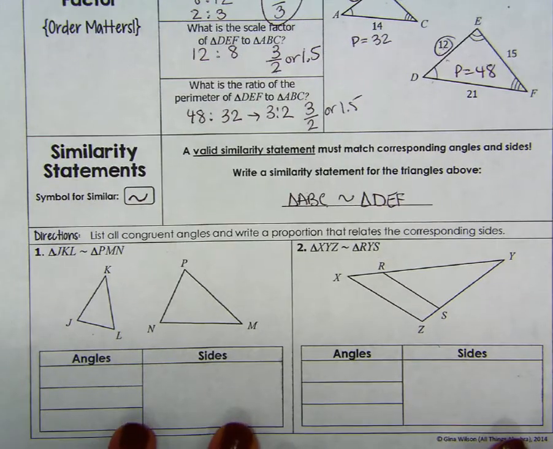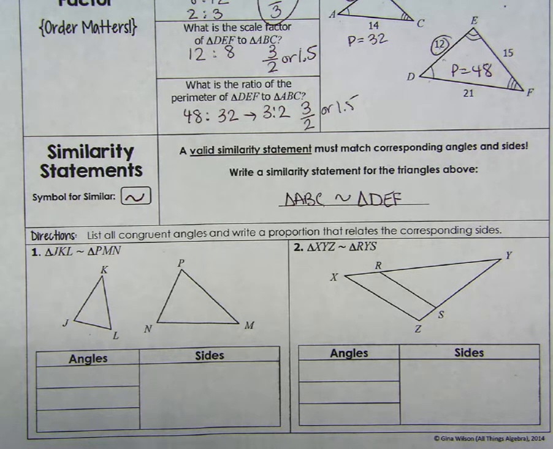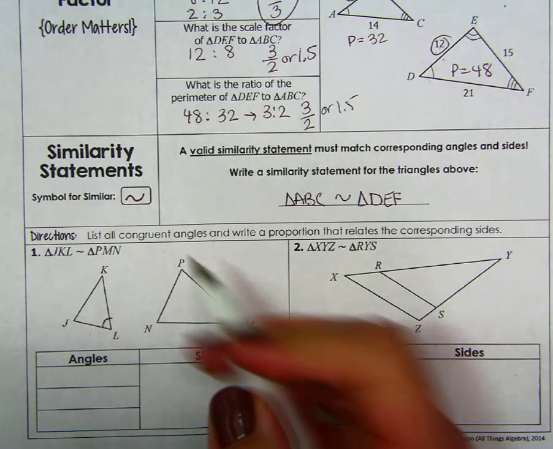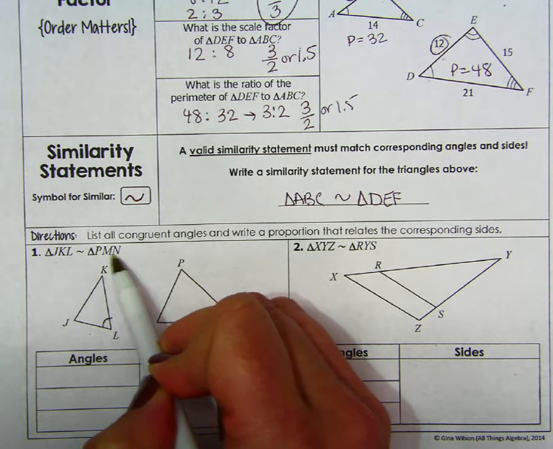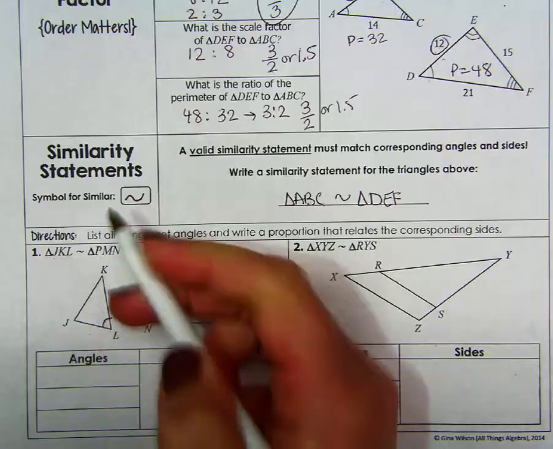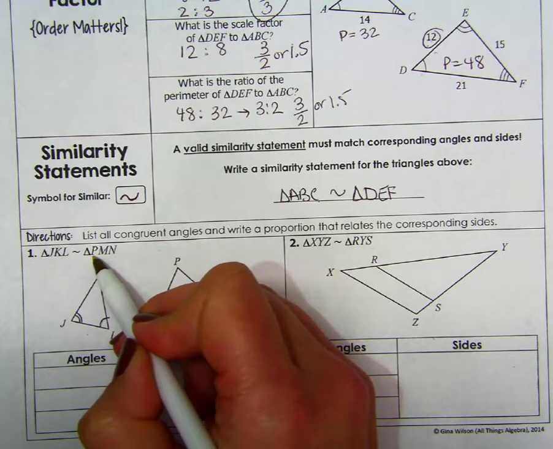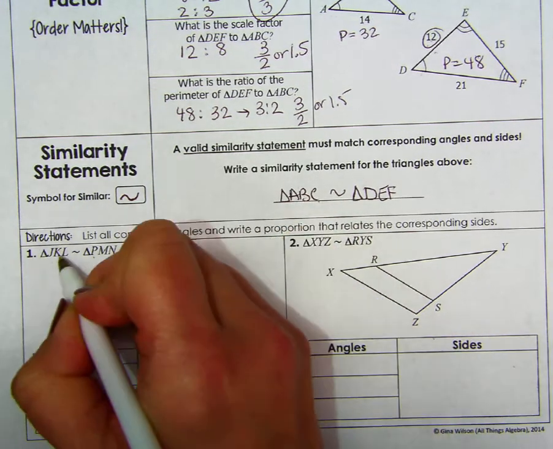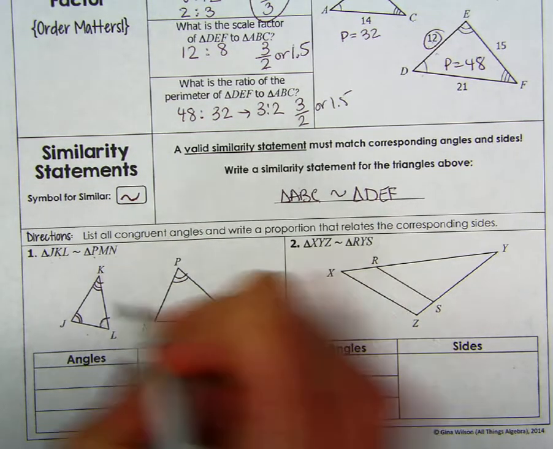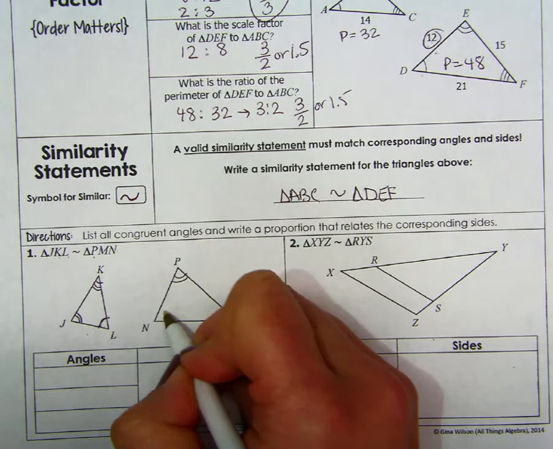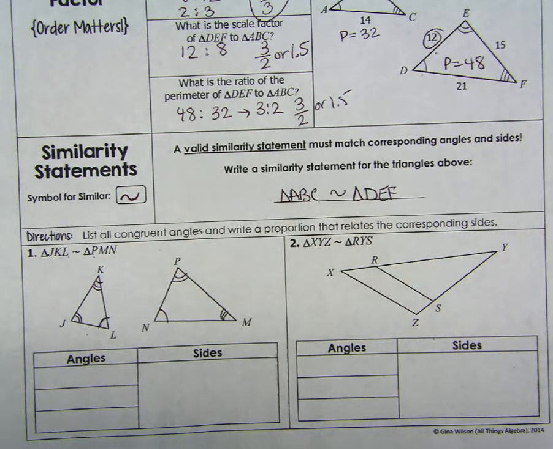All right, so down below what we're going to do is list the corresponding angles and then write the sides in proportion. In this figure right here, it appears that triangle JKL is similar to triangle PMN. That means that angle J, this angle here, is going to match up with angle P. Angle K is going to match up with angle M, and angle L is going to match up with angle N. So I have to use the similarity statement that they gave me to come up with those congruent angles.